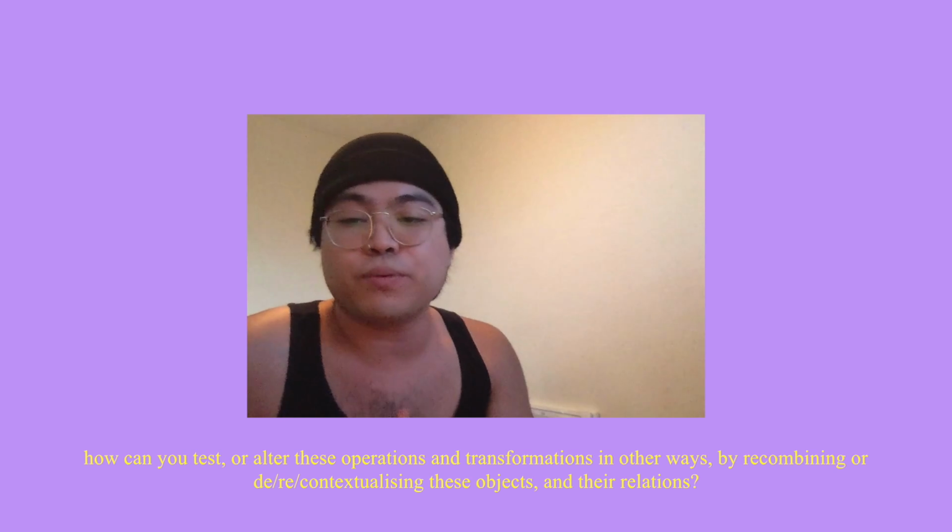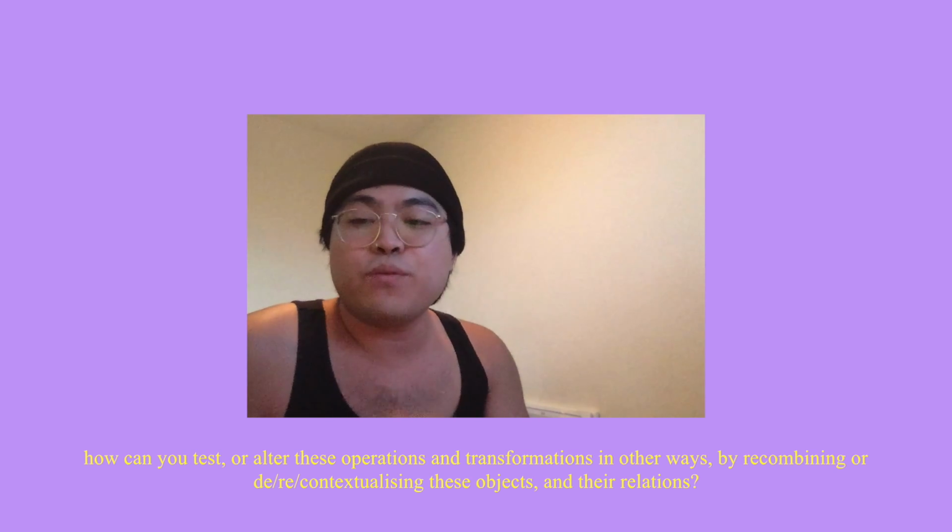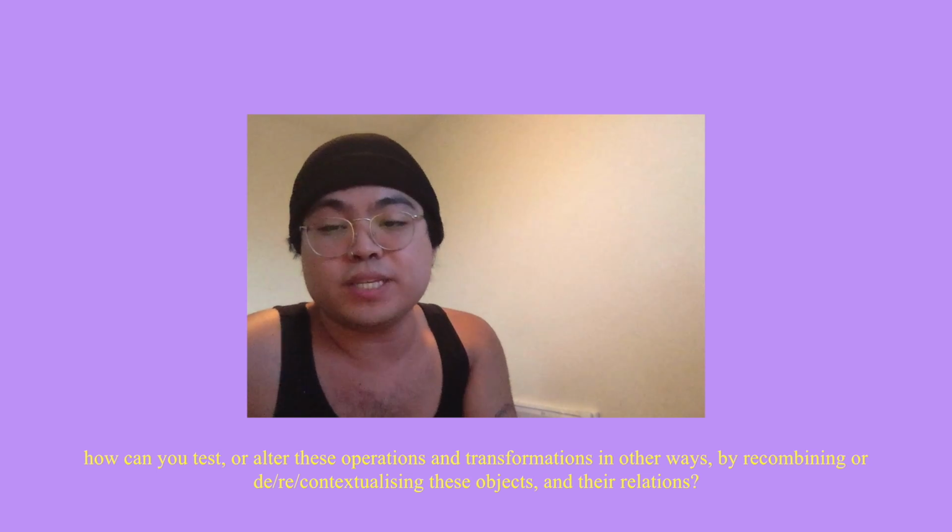So this kind of transitions to the next question. How can you test or alter these operations and transformations in other ways by recombining or recontextualizing these objects and their relations? So this is where the video becomes a little bit more abstract. Face masks are face masks because of the structure they have. As I said before, there are two straps with a canvas to cover your face. Now, if I were to remove the structure, aka cut it apart, take away all the seams, the mask would lose its significance and it would just become a piece of fabric. Right?